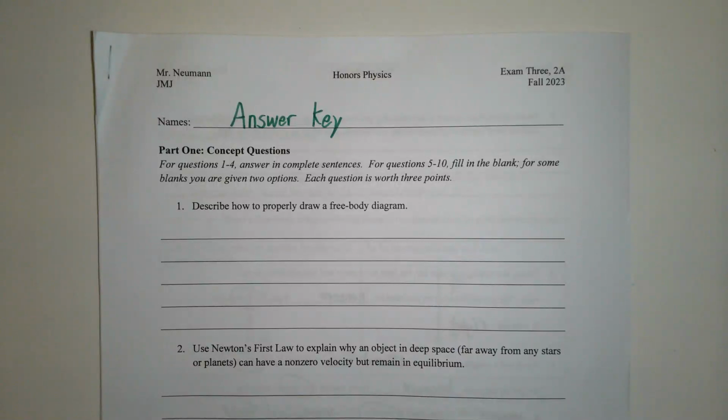All right, let us begin. We're going to very briefly go through the answer key for the third exam in Honors Physics. This is the 2A version for class period 2A.